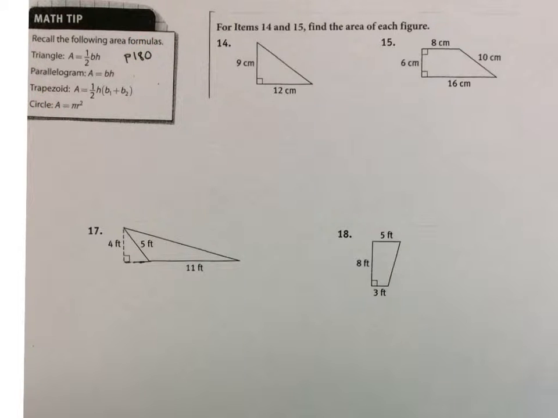This is on your Springboard book, page 180. And it asks you to recall, because these are really standards from last year. The triangle formula for area of a triangle, A equals 1/2 base times height, that's area. Parallelogram, area equals base times height. Trapezoid, area equals 1/2 the height times base 1 plus base 2. And of course, area of a circle, as we've been studying, pi r squared.